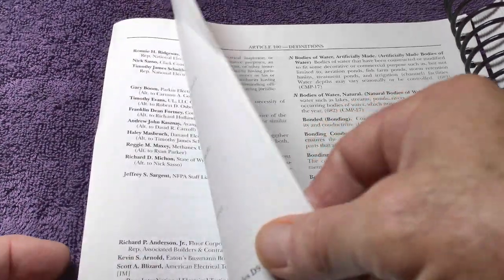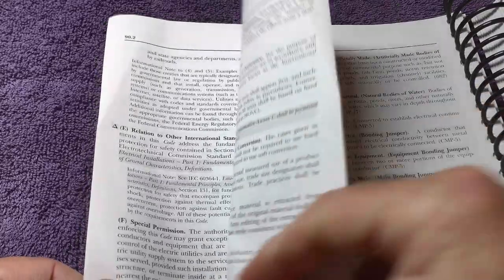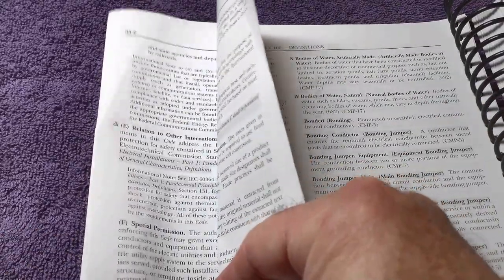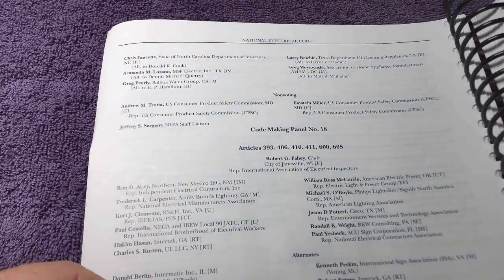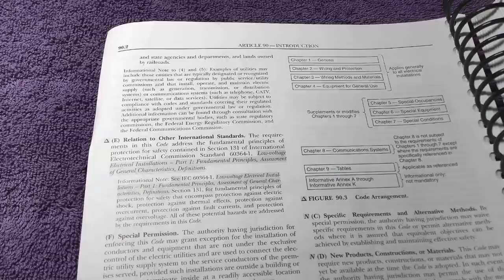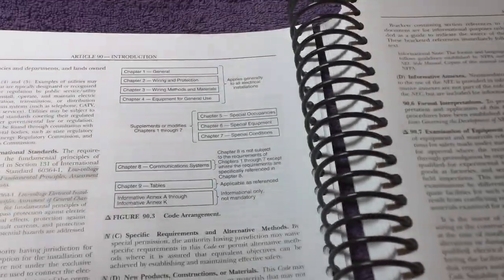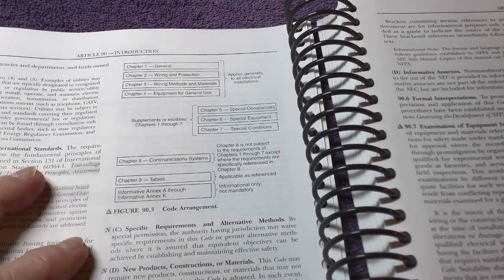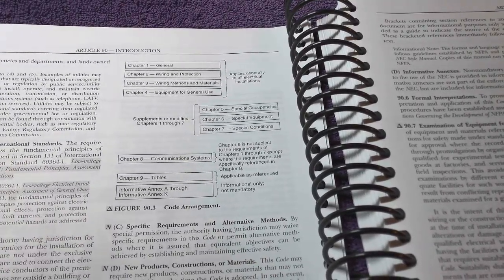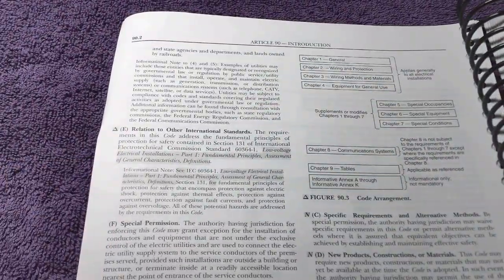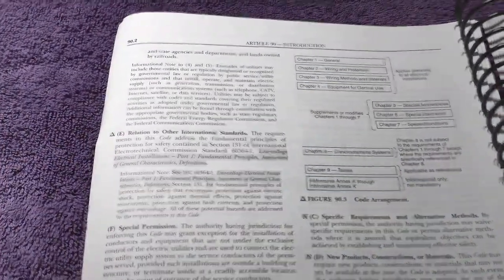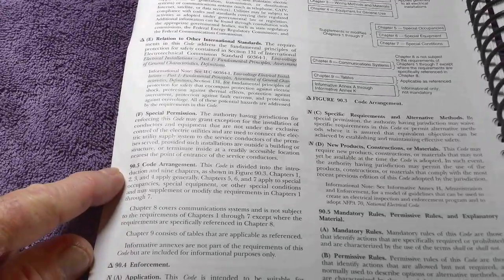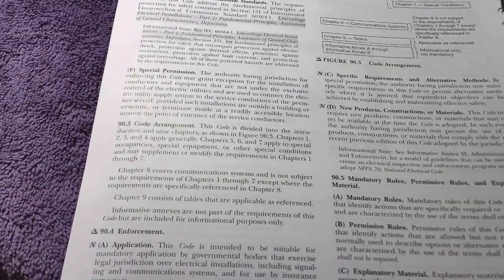Okay. So going back to Article 90, the introduction of the code, it tells us the structure of the code arrangement, 90.3. Let me turn that. Here it is, code arrangement. Let me see if I can show you that. Well, I wish I had a zoom on this camera.